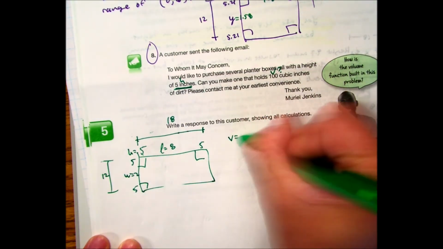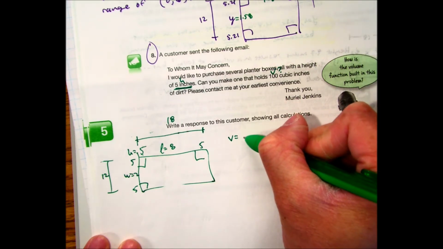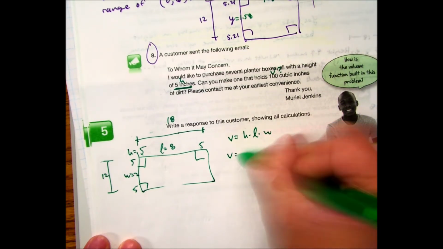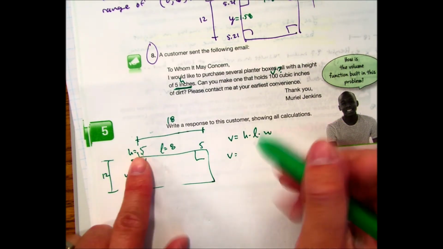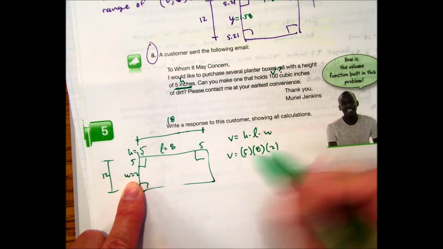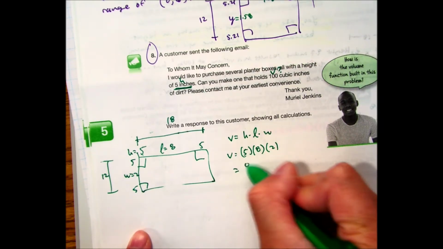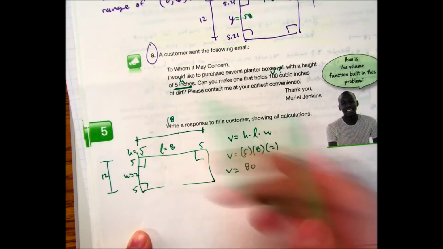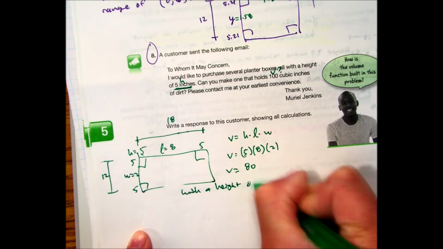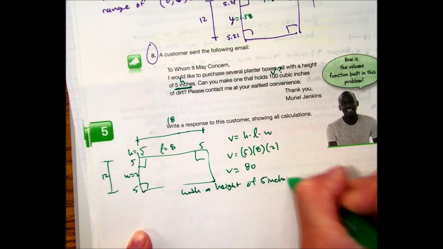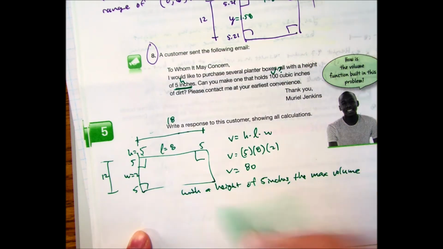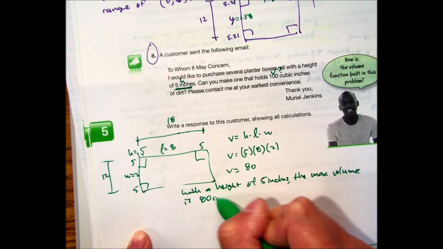Well, if your volume is equal to height times length times width, and my height is 5, my length is 8, and my width is 2, then I get 80 with a height of 5 inches. The max volume is 80 inches.